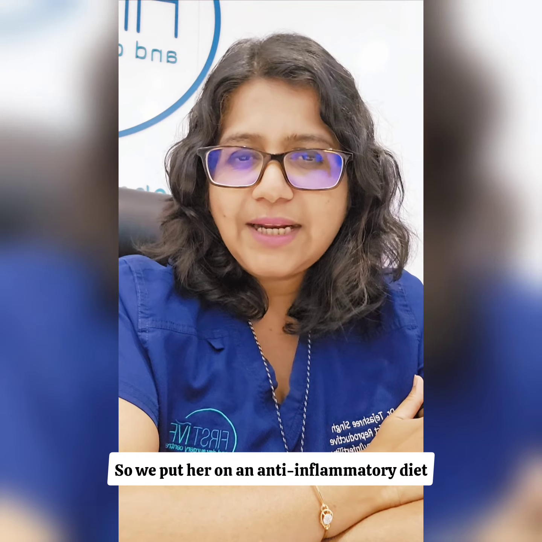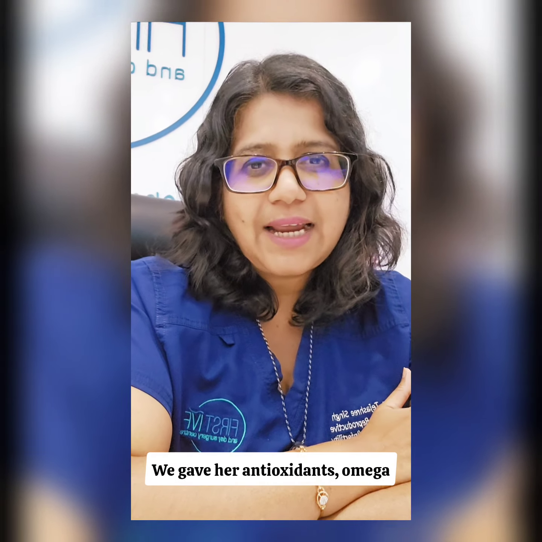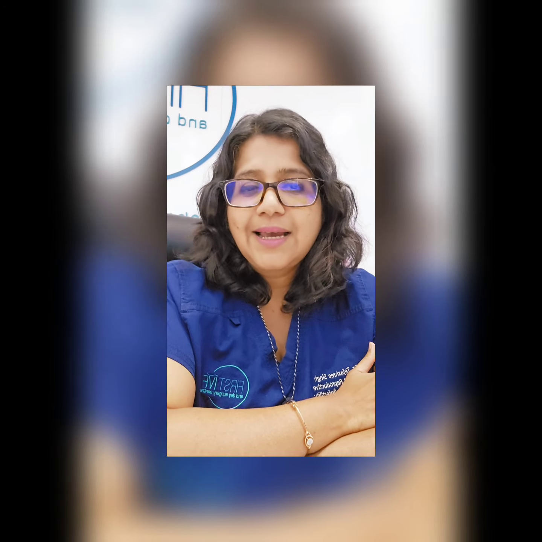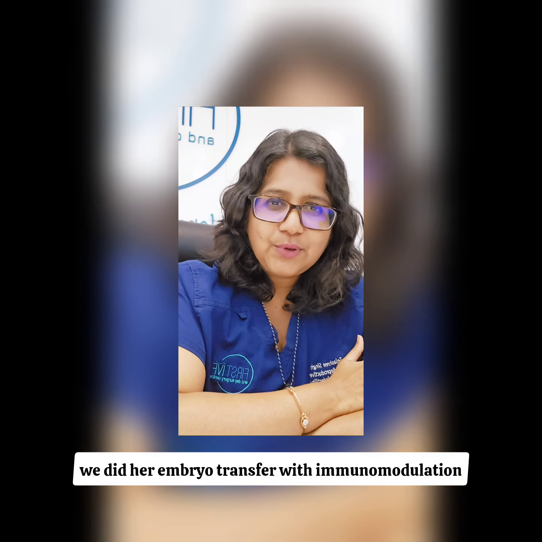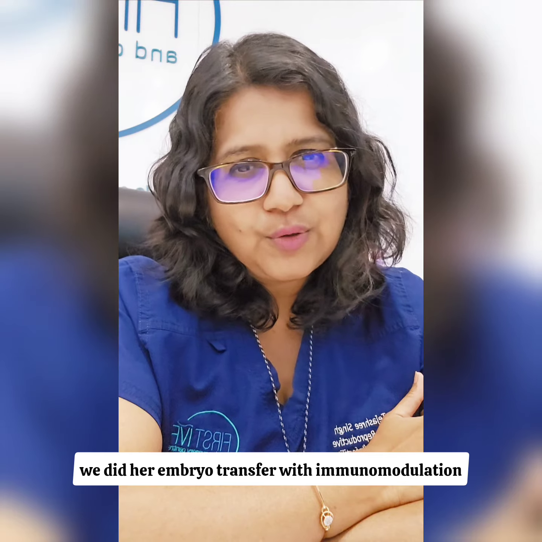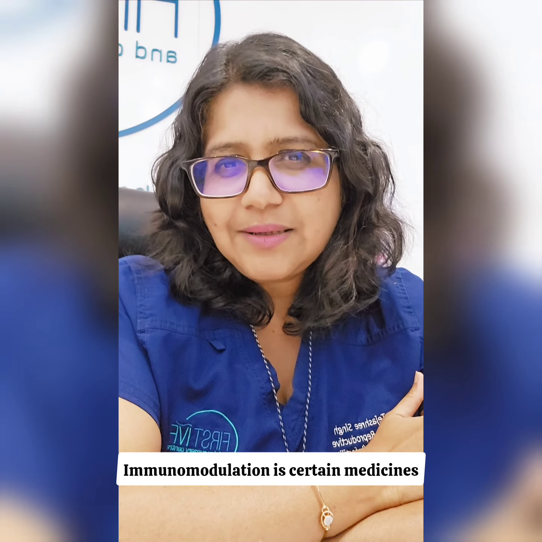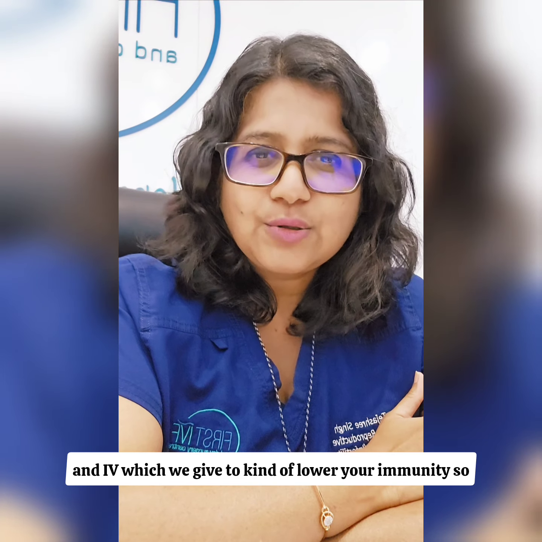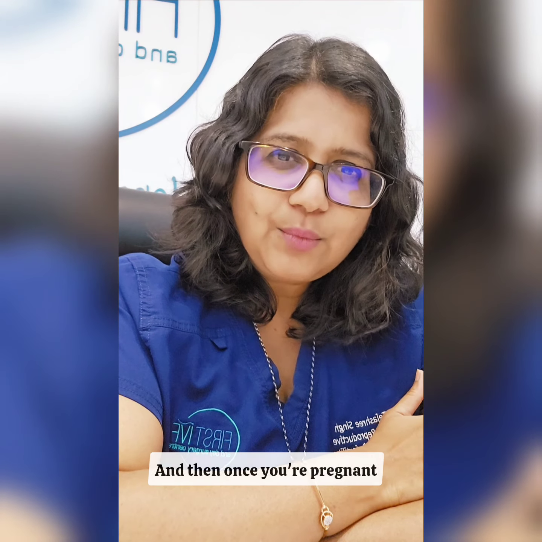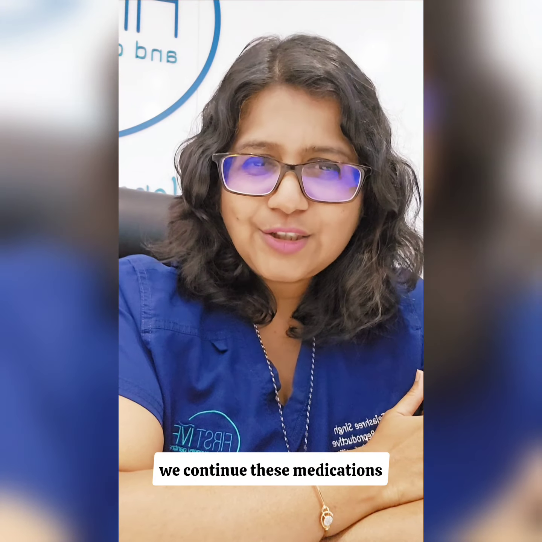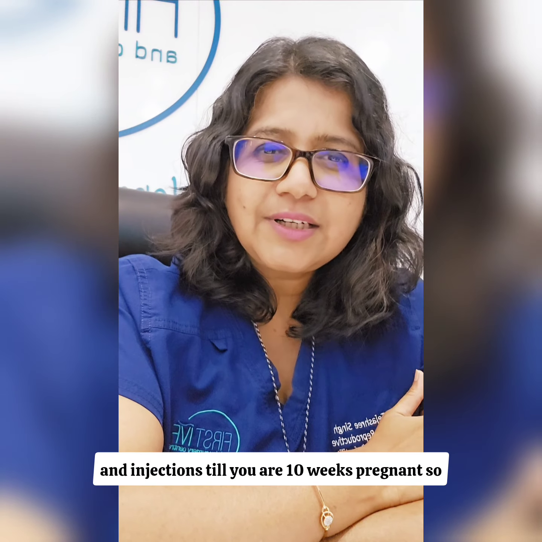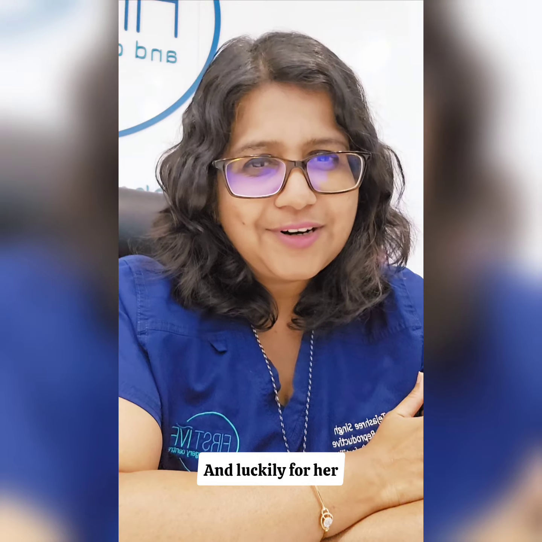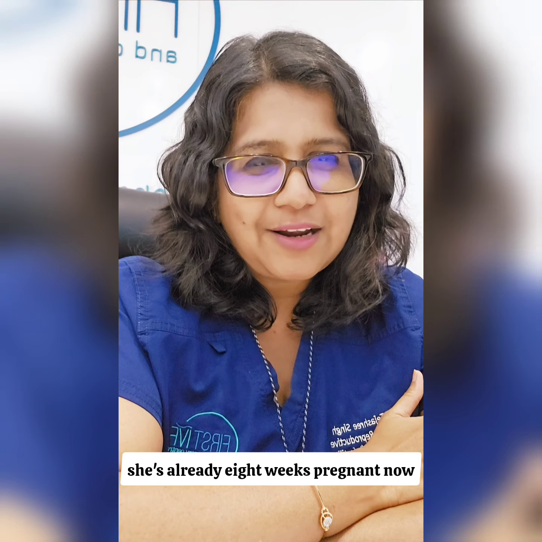So we put her on an anti-inflammatory diet. We gave her antioxidants, omega, vitamin C in high doses for 1 month, and then after that we did her embryo transfer with immunomodulation. Immunomodulation is certain medicines and IV which we give to lower your immunity so that you accept the embryo, and then once you're pregnant we continue these medications and injections till you are 10 weeks pregnant so that you don't reject the pregnancy. And luckily for her, she's already 8 weeks pregnant now.